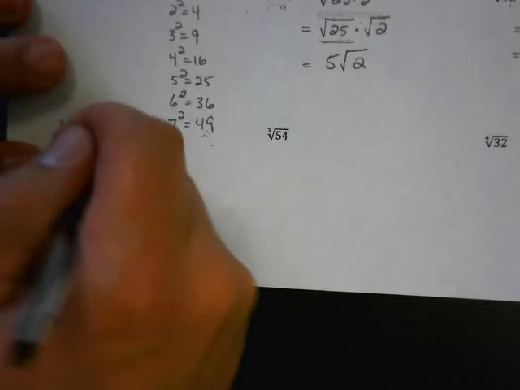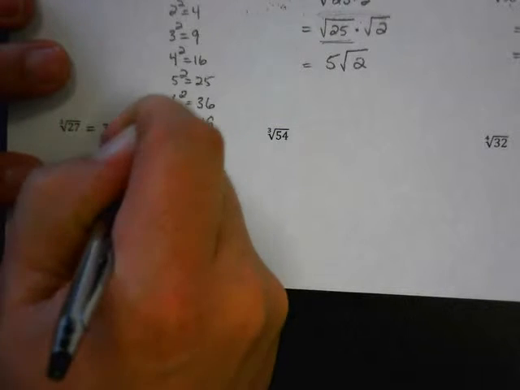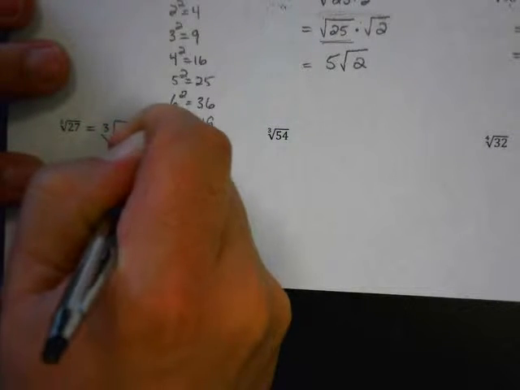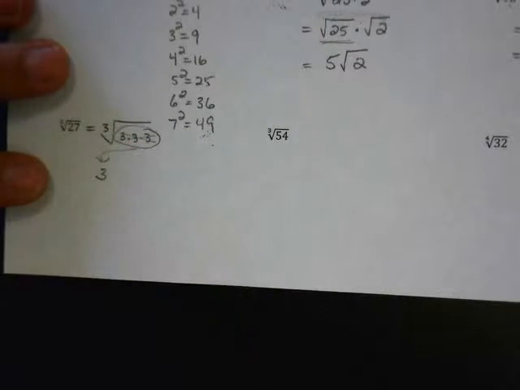So now the cube root of 27. What's the cube root of 27? It's going to be 3. So you could think of this as the cube root of 3 times 3 times 3. For every 3, we get 1 outside.